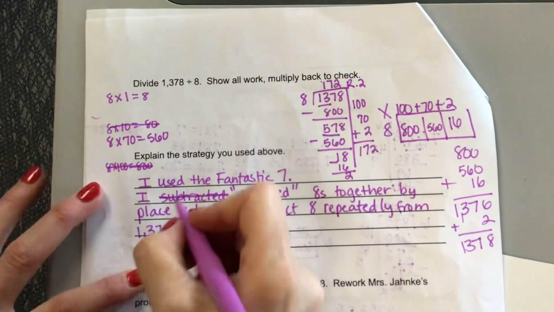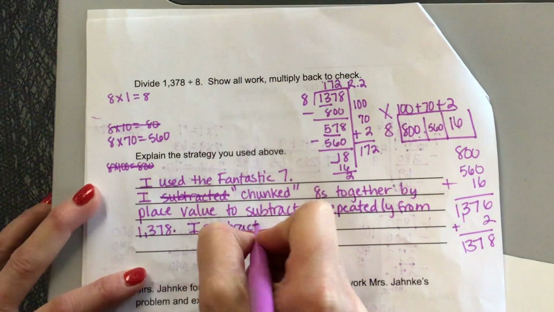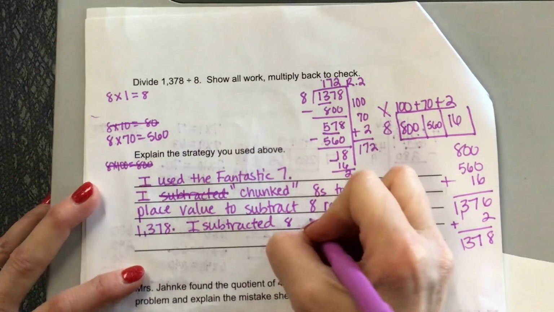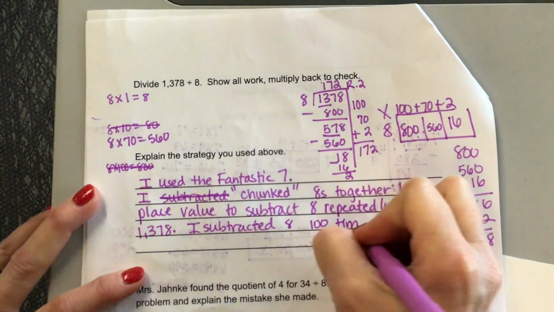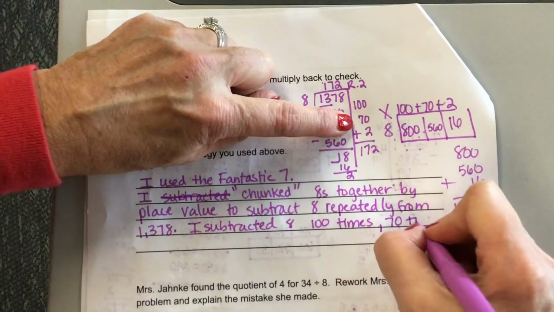Okay, so I subtracted 8 100 times. That's what this means. 70 times.